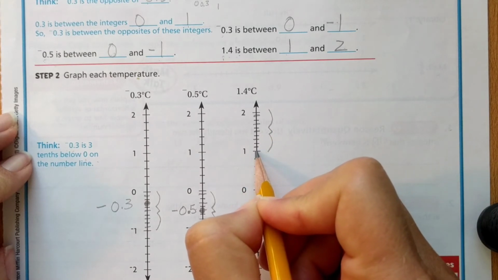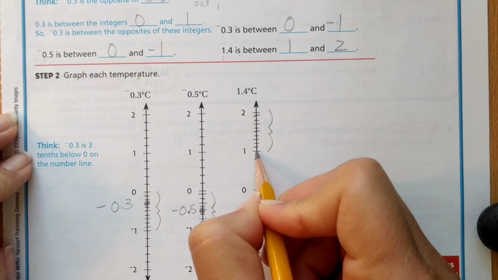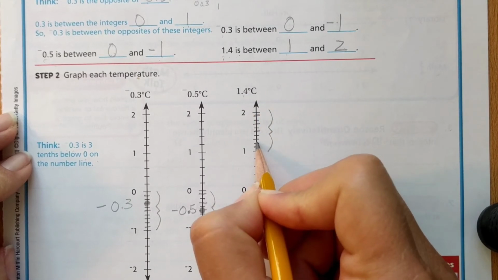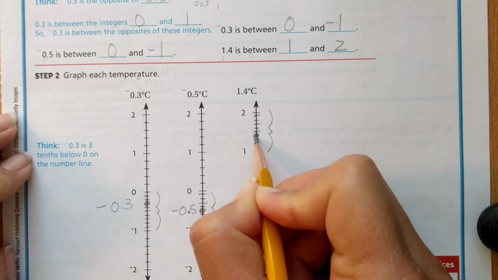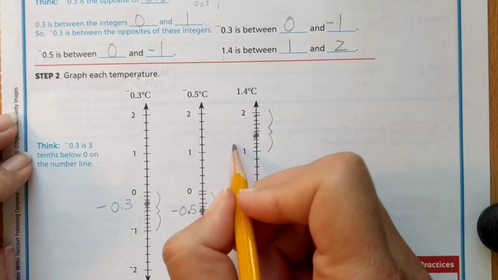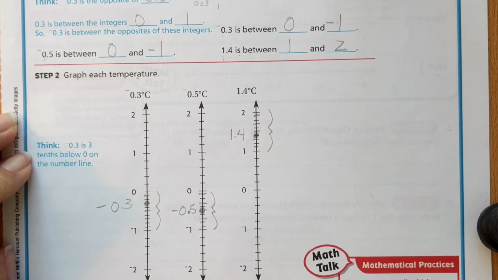So we have 1 and 4/10. So 1/10, 2/10, 3/10, 4/10, right there. So it's 1 and 4/10, and be sure to label it.